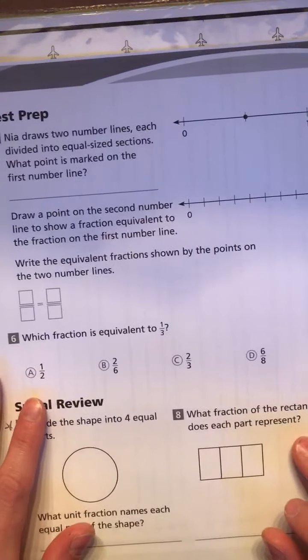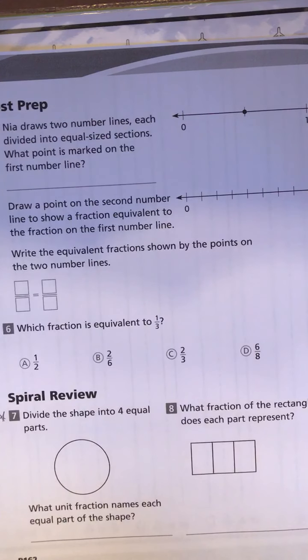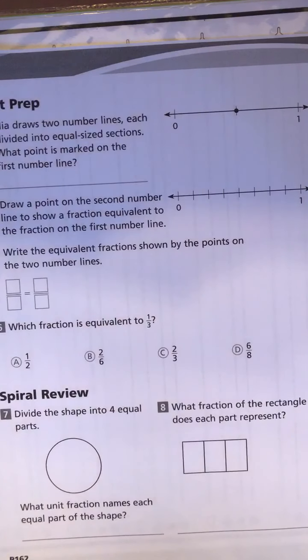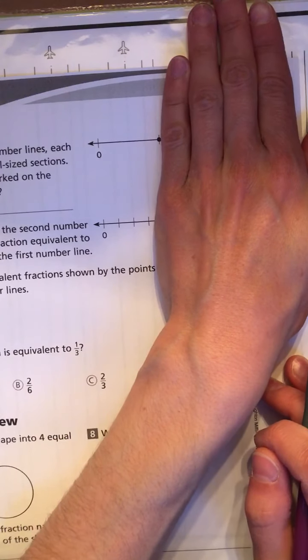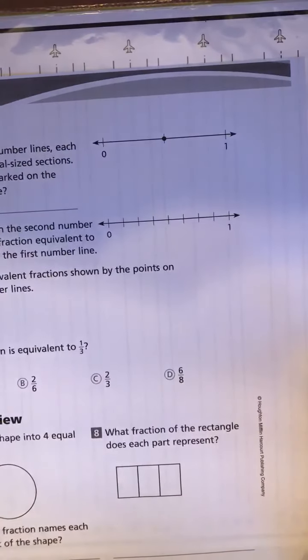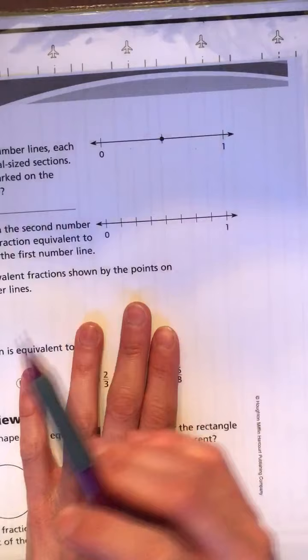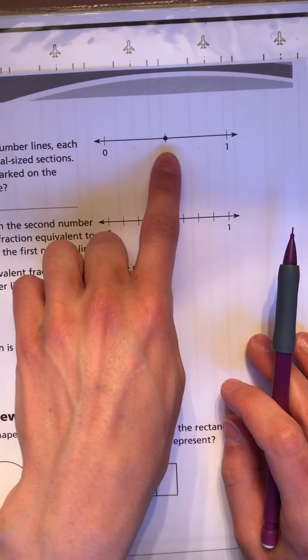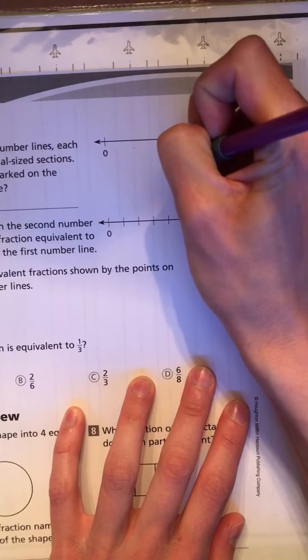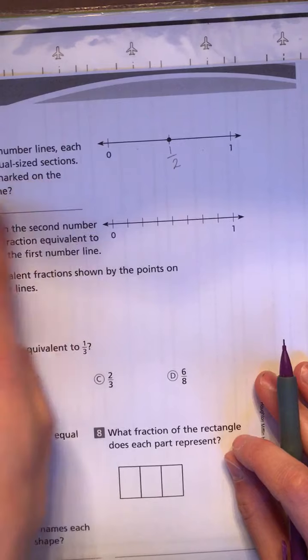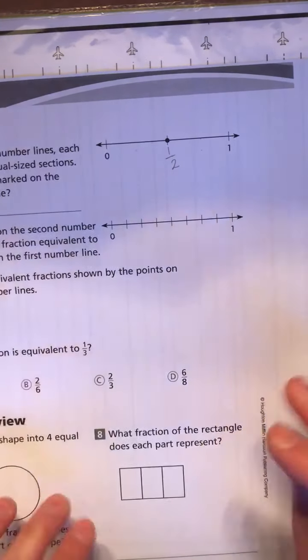Okay, we are going to take a look at number 5 together, which is similar to the problem that we just did. So it says, Nia draws 2 number lines, here and here. Each number line is divided into equal-sized sections. What point is marked on the first number line? So we have our 0 to our 1 whole, okay? And it looks like that if you cover up this part of the fraction, you're looking at how many parts your whole is divided up into. So how many equal parts are there? There's 2, that's right. So the fraction that you need to label right here is 1/2. Good, it should be 1/2. Okay, and that's your question. What point is marked on the first number line? So you can go ahead and write 1/2 on the line.